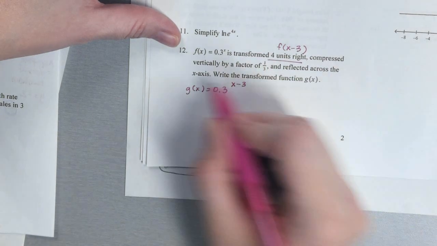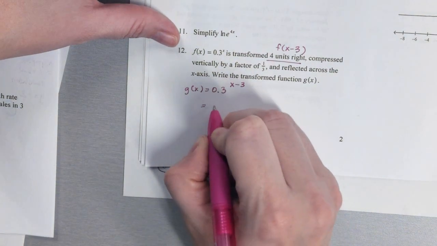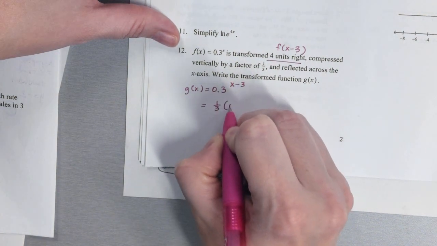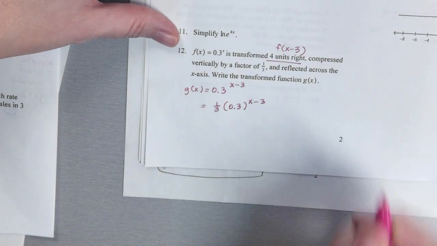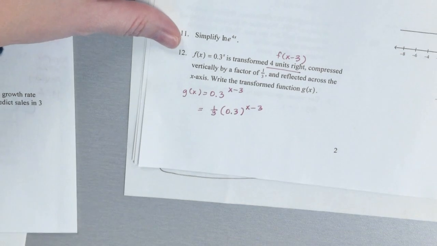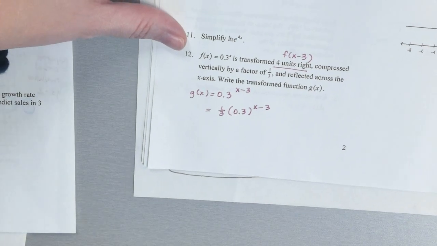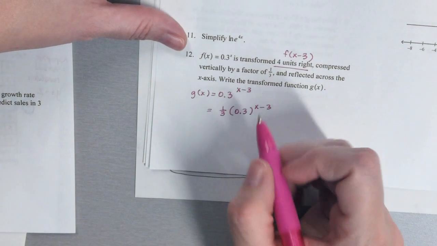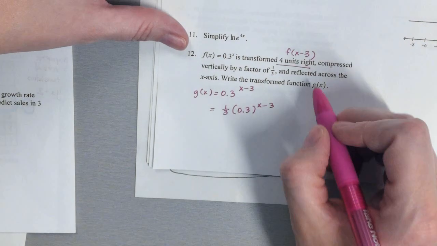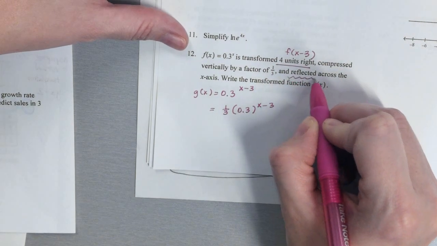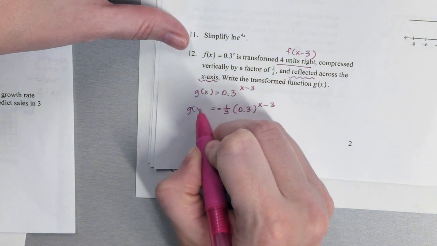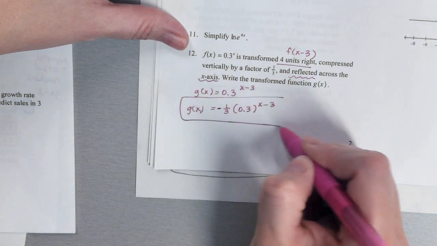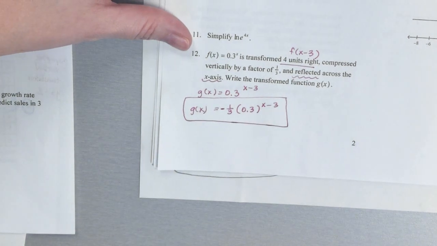That's the first step. And then it's compressed vertically, so that has to go on the outside. So then usually this goes in parentheses. I know some of you may have put parentheses around that whole thing. I wouldn't mark that wrong, but this is multiple choice, so just make sure you know how to recognize the different forms. And then it's reflected across the x-axis, which means the negative goes on the outside. So that's going to be your final answer.